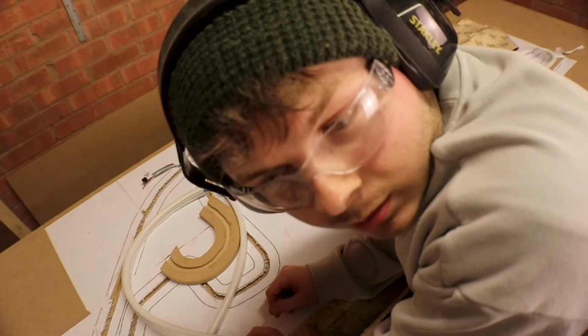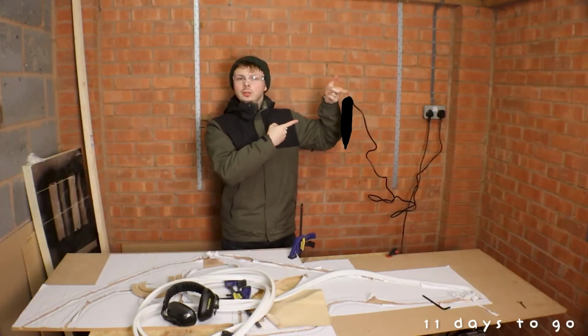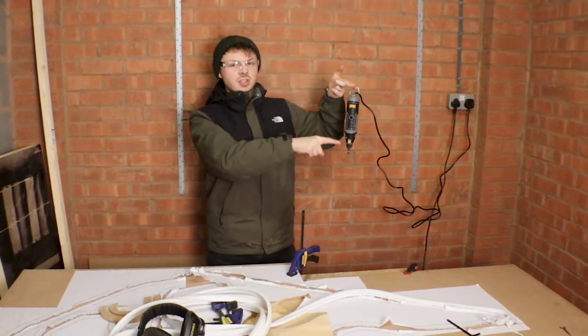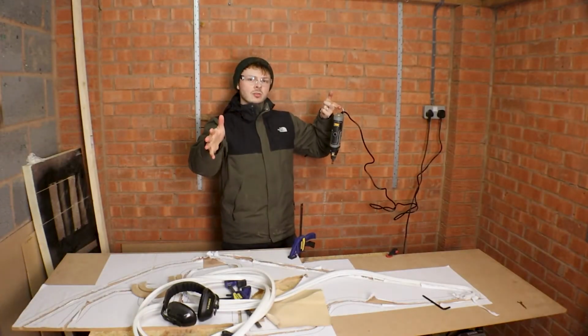I give up for tonight. I don't know if it fits. I need to make the holes a bit bigger, but I am done. New tool unlocked, it's a Dremel. So the channels I made are exactly the right size, which means they don't fit. You have to add tolerances and stuff.